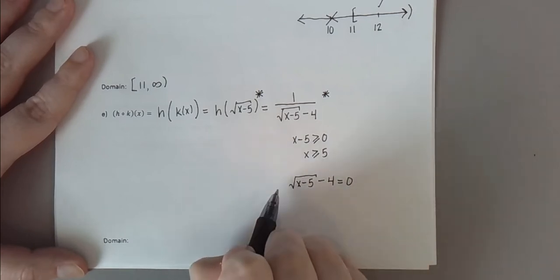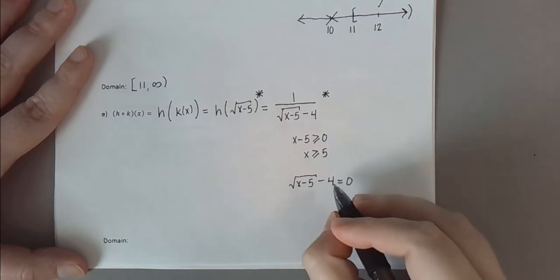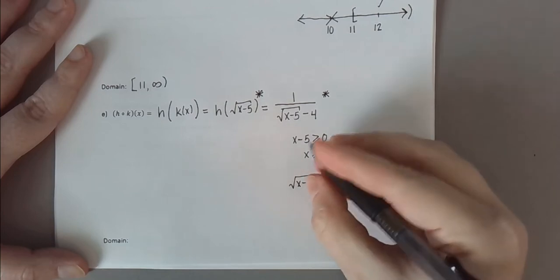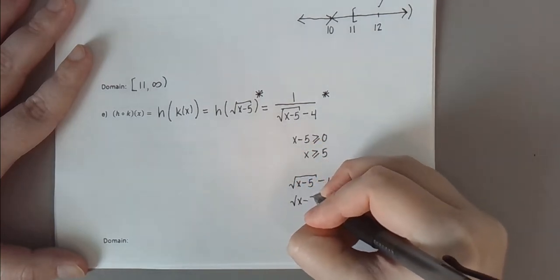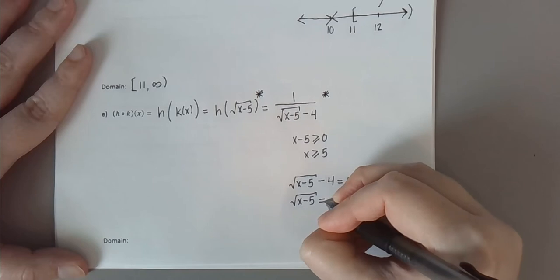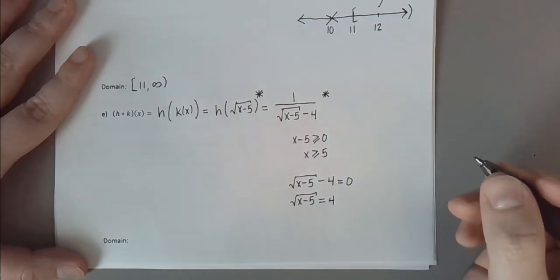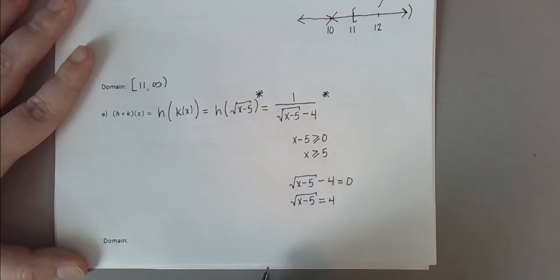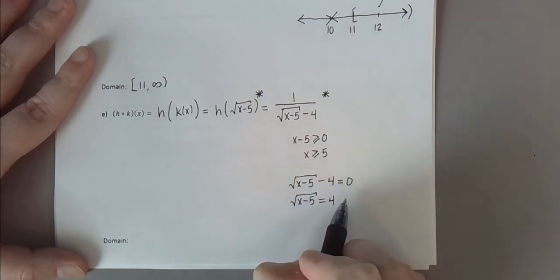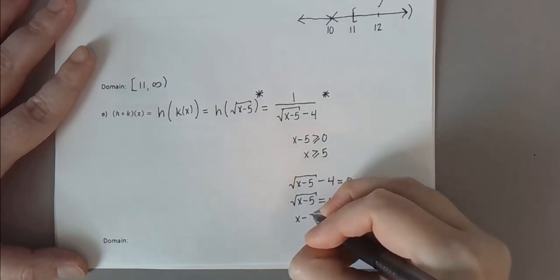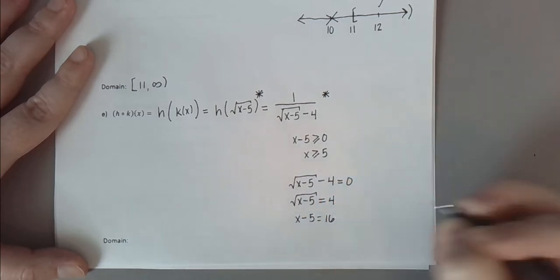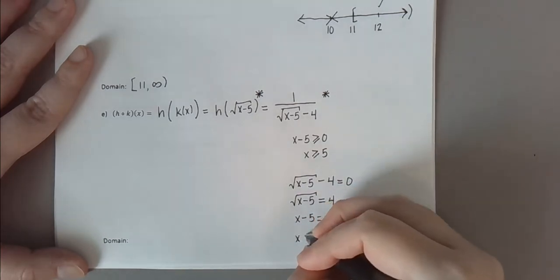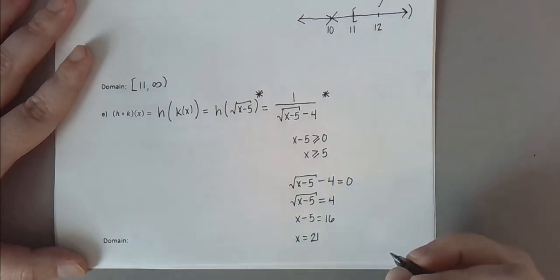Well, we can determine that by solving the equation we get when we set it equal to 0. So add your 4, you're starting outside and then working your way in when you solve an equation. So that's going to give us square root of x minus 5 is equal to positive 4. Now we need to eliminate our radical. The inverse operation for a square root is going to be squaring. So square both sides. That's going to give us x minus 5 is equal to 4 squared, which is 16. And then we can solve for x by moving our 5 over. So that's going to give me x is equal to 21.